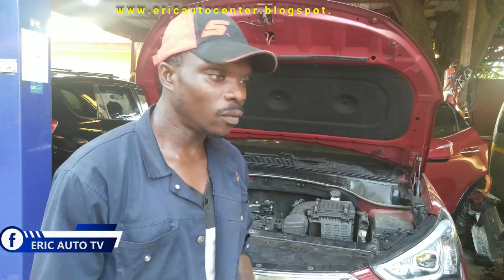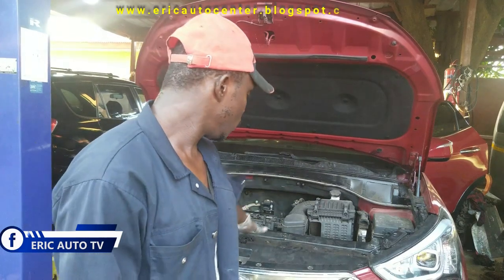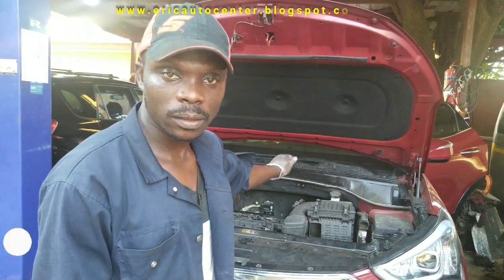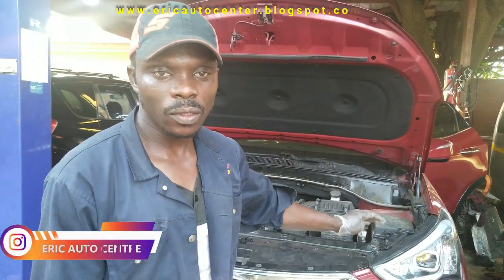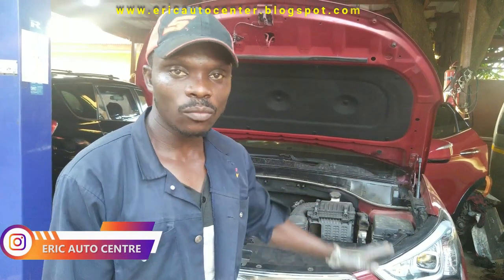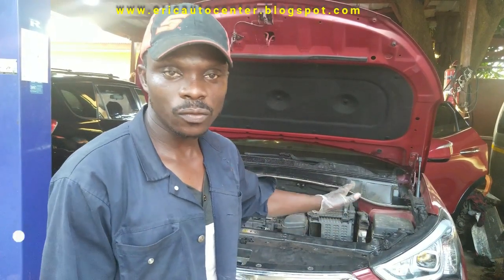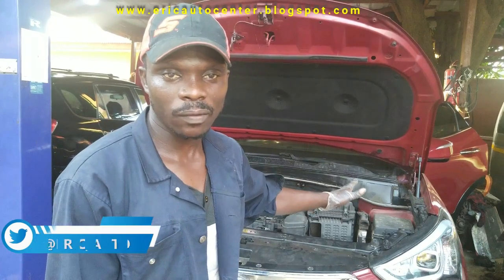But you know what, before you can change this alternator, there's no shortcut. You have to remove the inlet manifold before you can get access to bring out the alternator. So I'm going to perform that for you to see. It will be a long video, but never mind, you will get a positive result at the end of it.